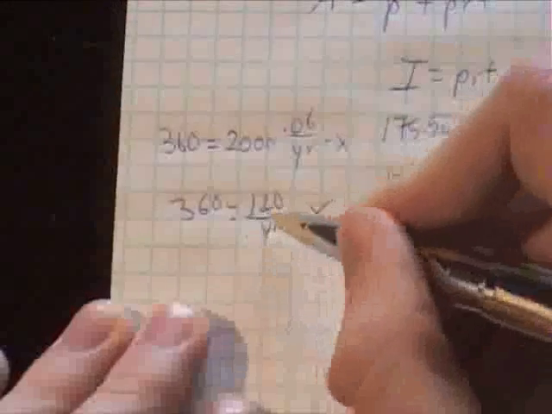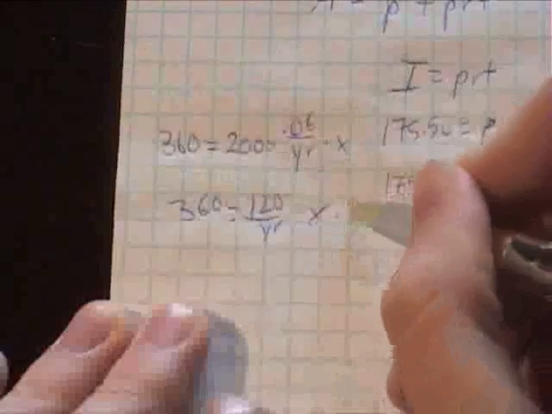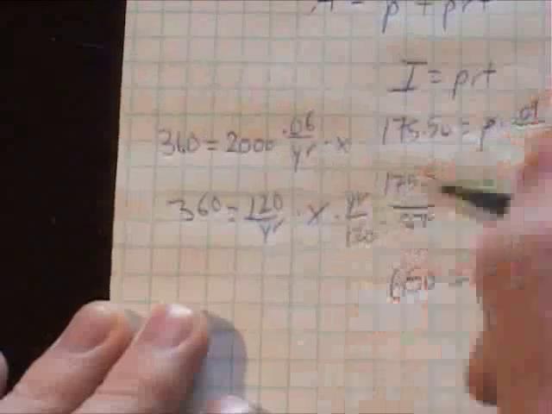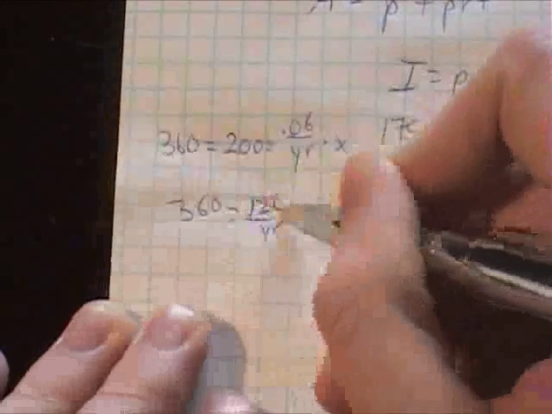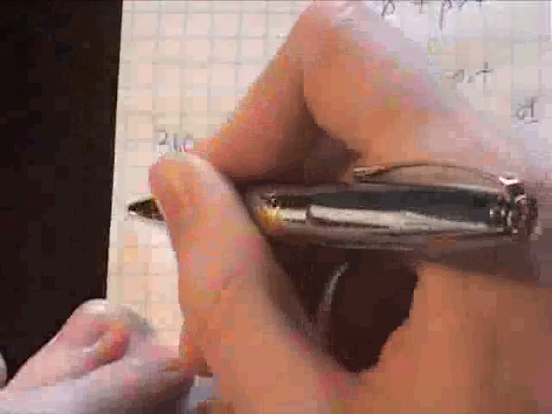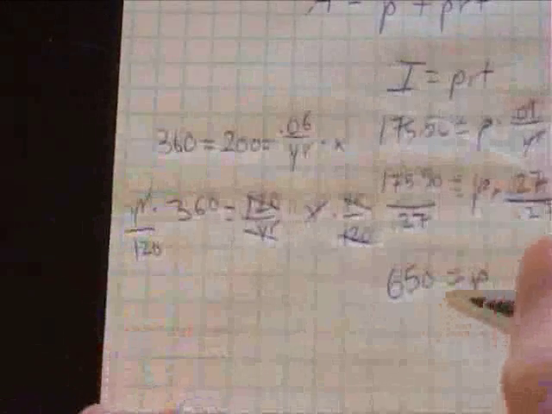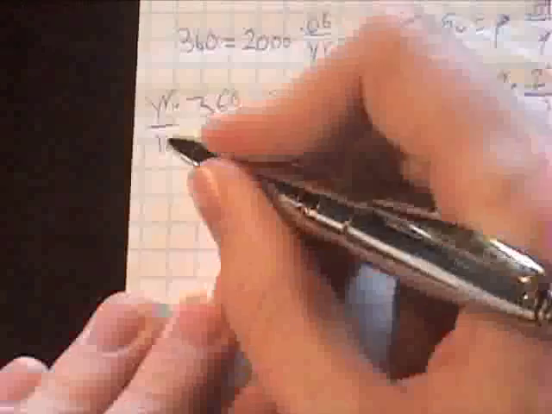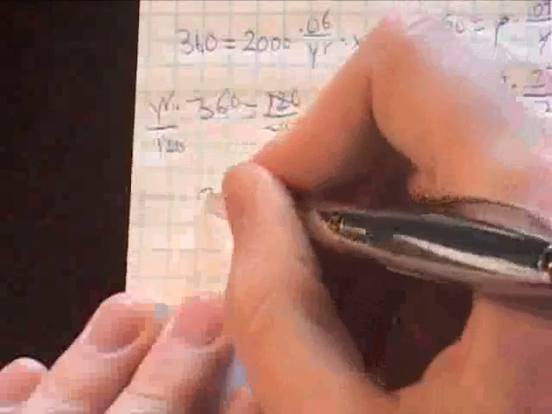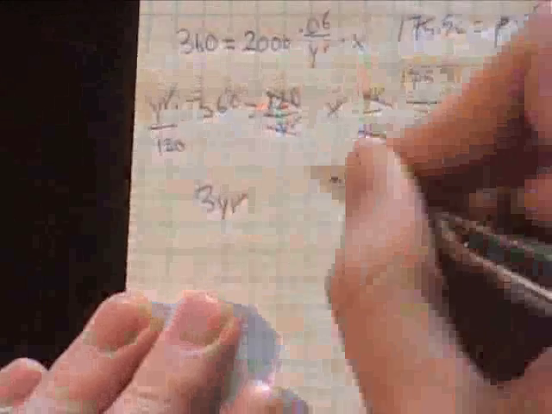Let's go ahead and multiply this by years over 120. That way this cancels out with these. You have to do the same thing to here. So year over 120. And that becomes, I'll tell you right here, it's 3. 3 years equals X. So we figured it out.